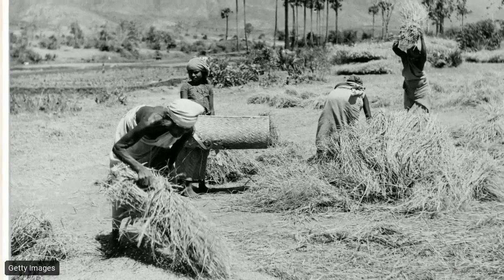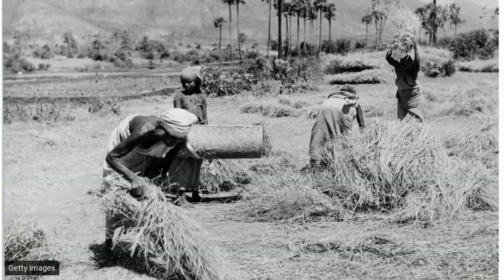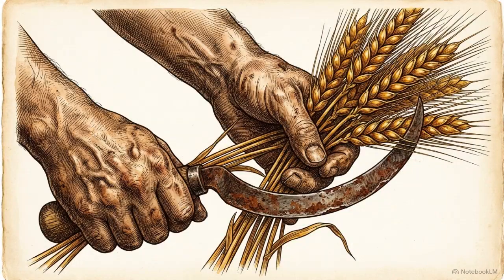Look at the individuals in this photograph performing manual harvesting. For most of history, farming looked exactly like this.